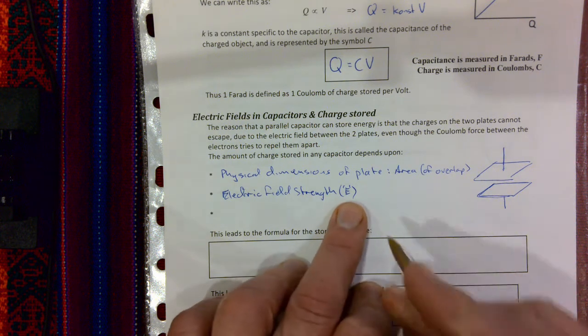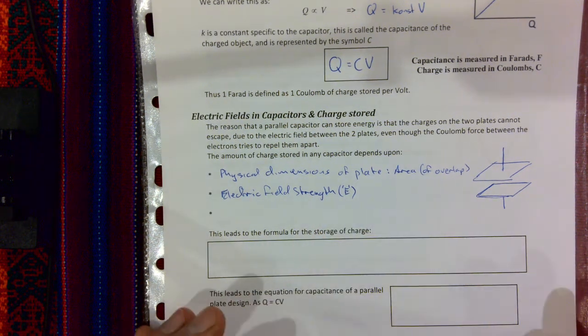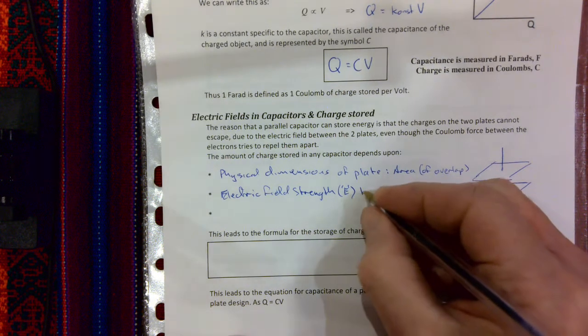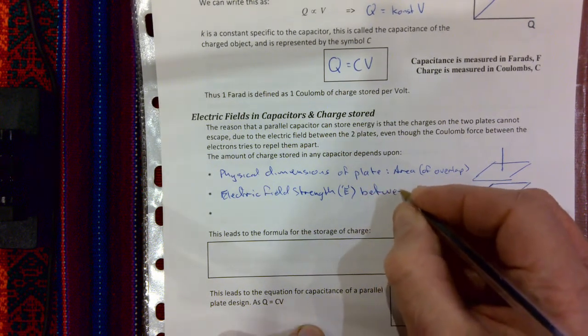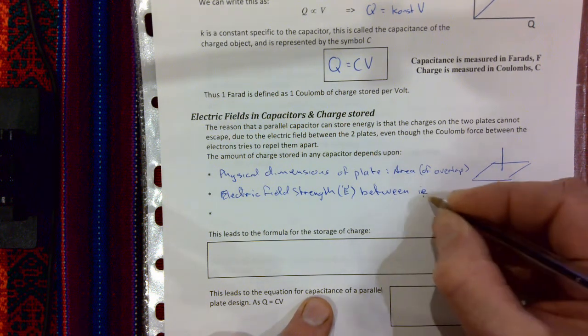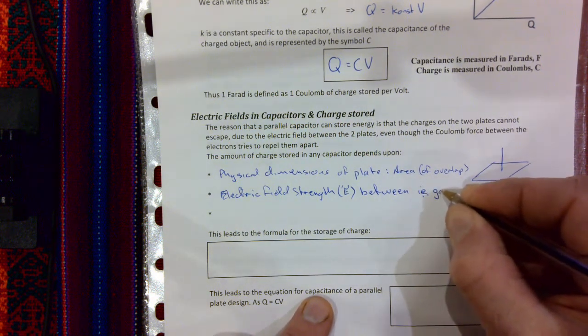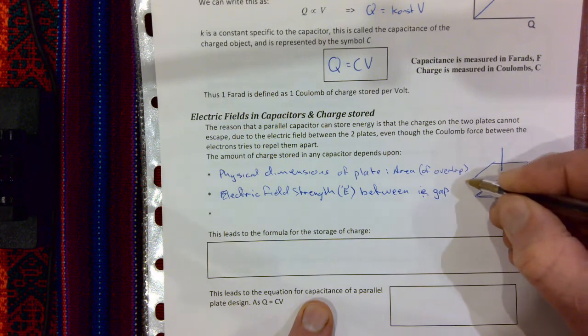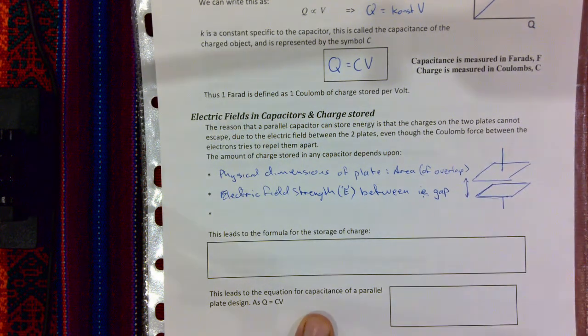So that's the last time we'll use it in this topic, but it's to do with that strength. And that is dependent on the gap or the distance between those two plates. Okay, so that gap there.